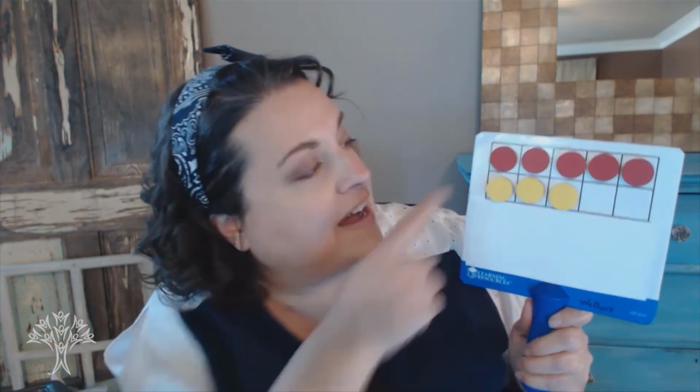Let's try another one. I want you to build this inside your brain. I'm going to fill the top row with 5 red, and then I'm going to add 3 yellow. How many would that be? How many empty boxes would that leave? Let's check. If you said 8, you were right. 5 and 3 make 8, and there were 2 empty boxes.